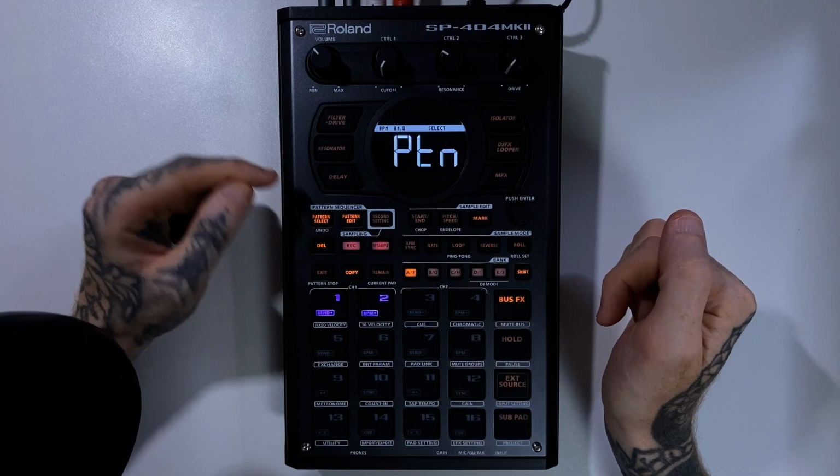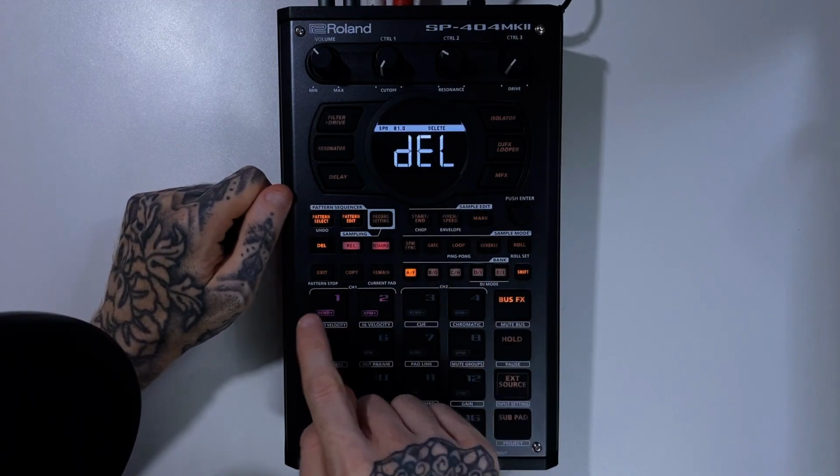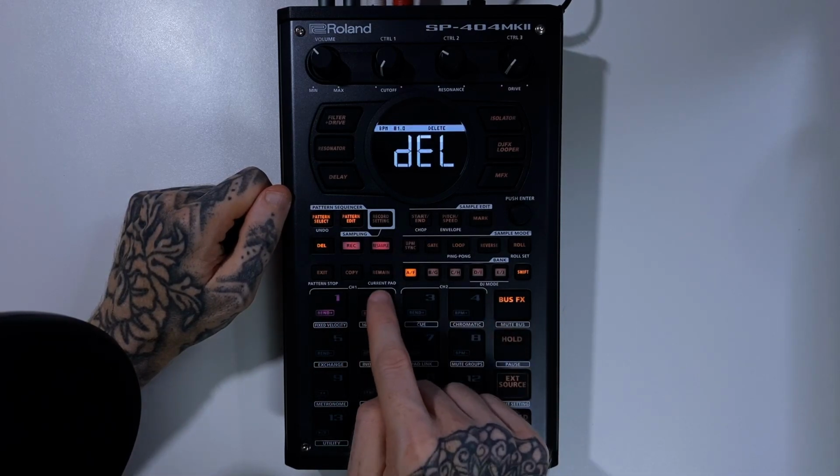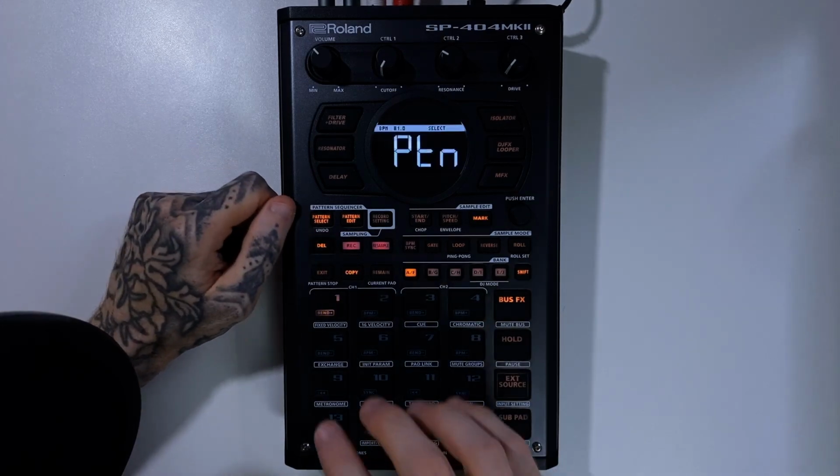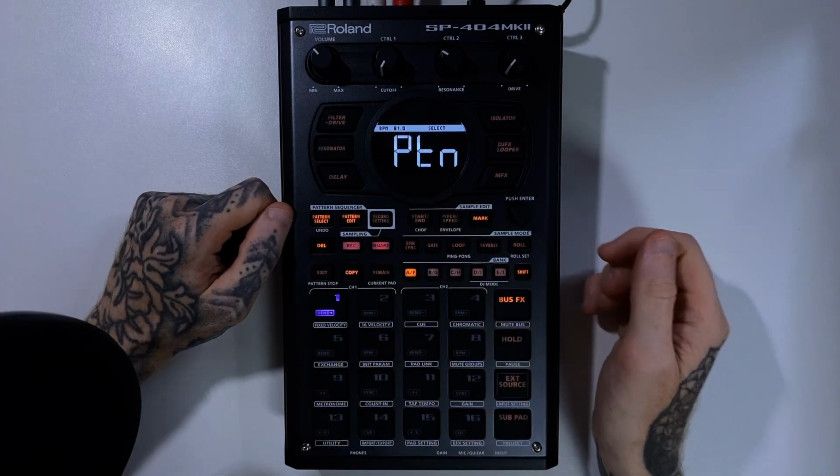Now, let's say I want to delete a pattern. I just press delete. They will go this kind of purpley color. When I select one, this flashes again and I can press it and delete that pattern. So again, nice and simple.